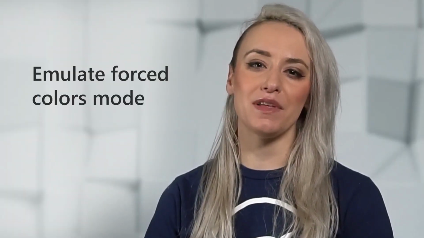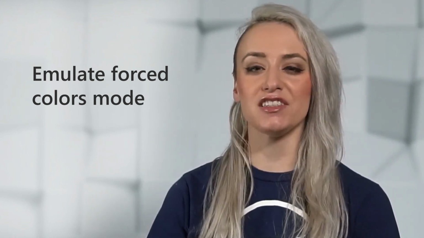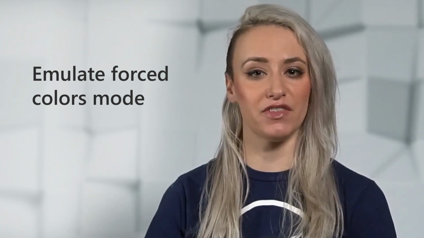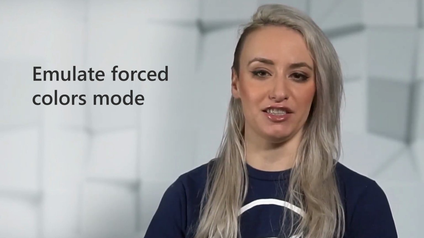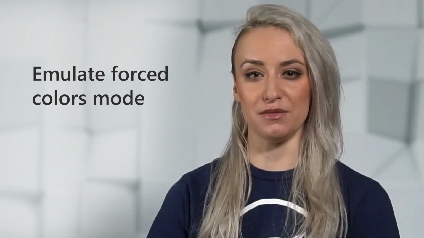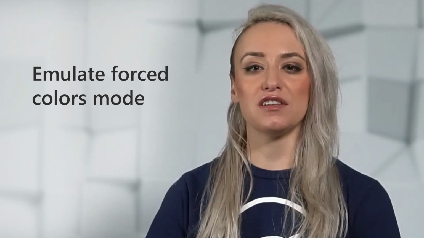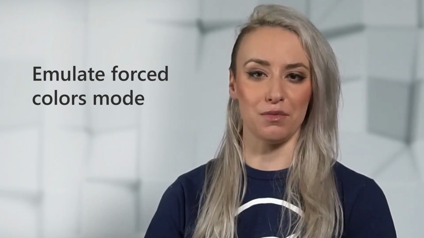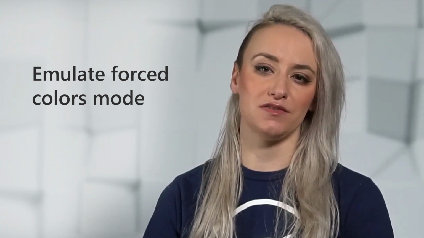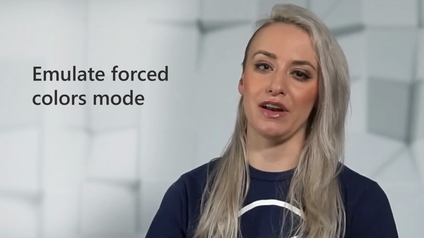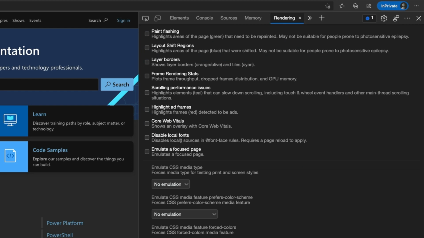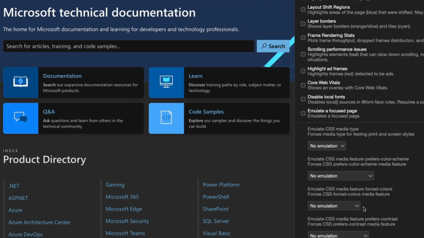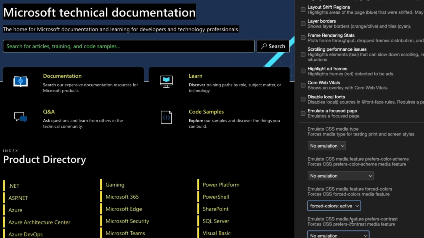First up, you can now emulate forced colors mode. In addition to emulating dark, light, and print modes of the current document, we've also added the ability to see what a web page or application looks like for users who have a forced color mode enabled. Forced color mode is an accessibility feature of the operating system, and this new emulation feature allows you to test your site without having to change your system settings. To use this feature, go to the Rendering tool under the More Tools icon, and then find the Emulate CSS Media feature, Forced Colors dropdown to enable.